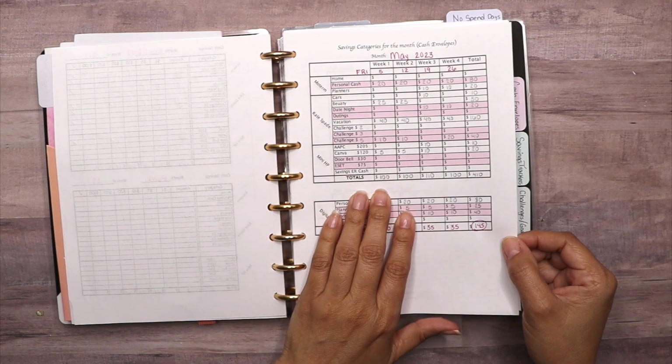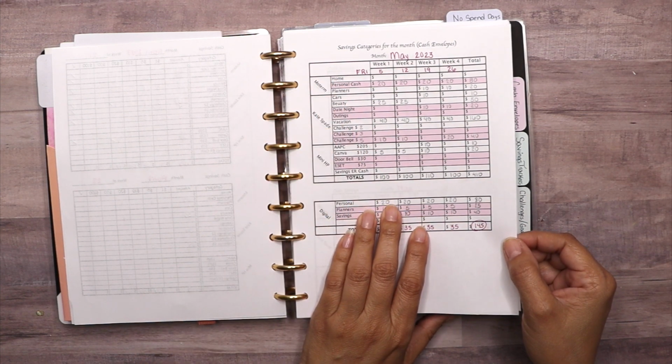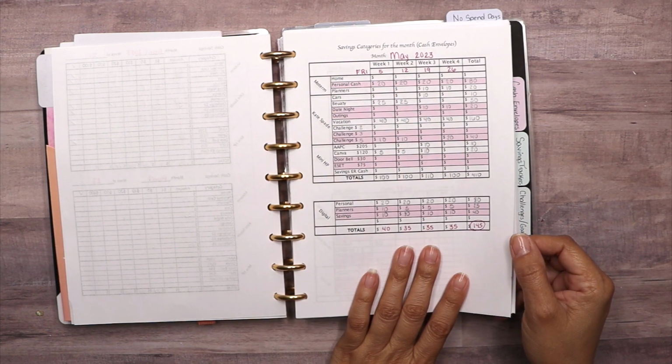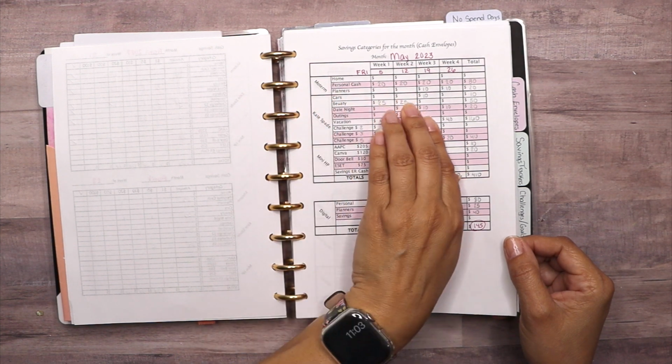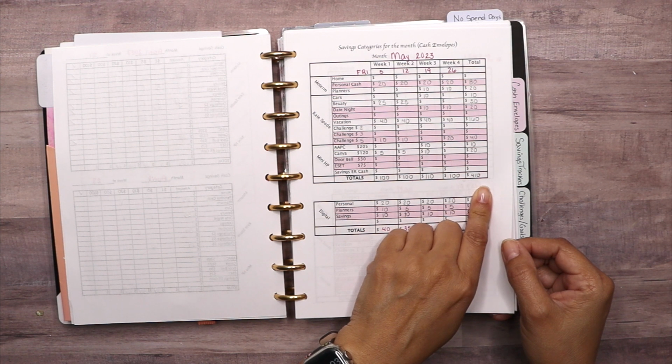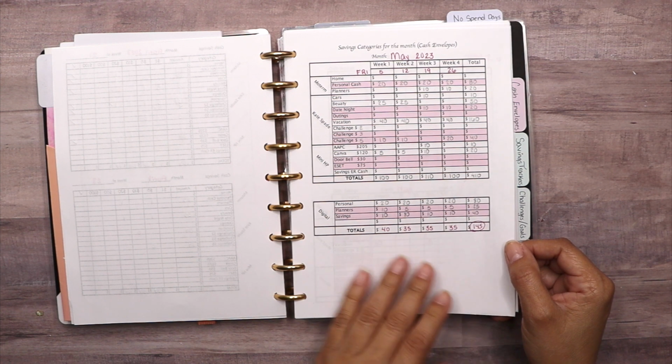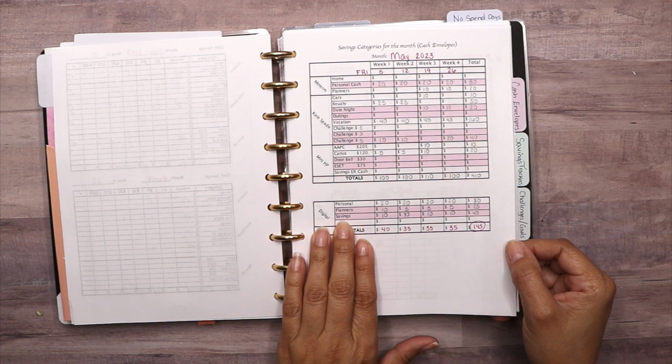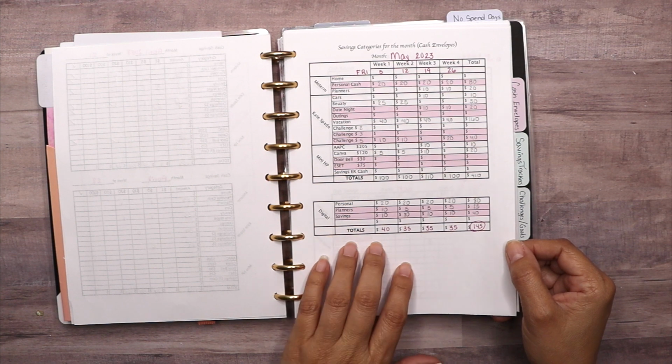I already have set the money that I need to get for May, for the 4 weeks of May, and where they're going to be going. So at the end of May, I should be saving $410 on my cash envelopes. And then for digital, which means these ones don't leave the bank, this money stays in the bank.